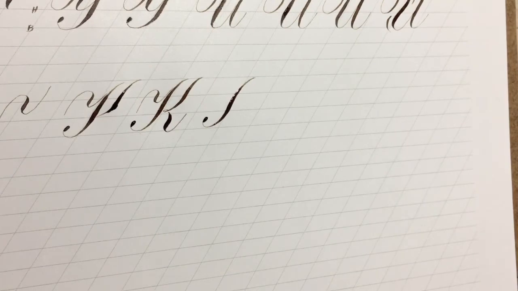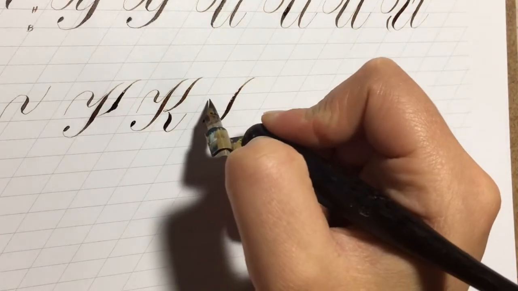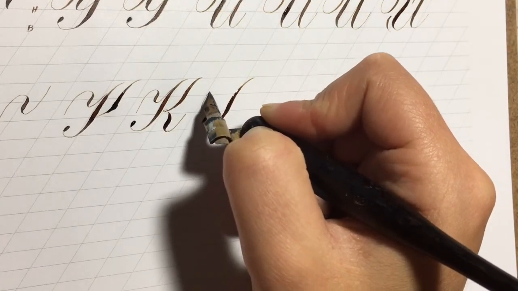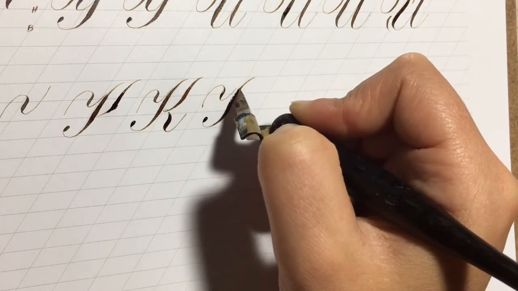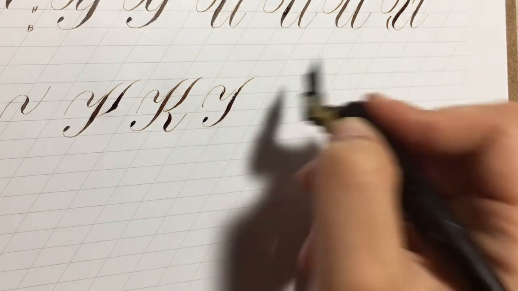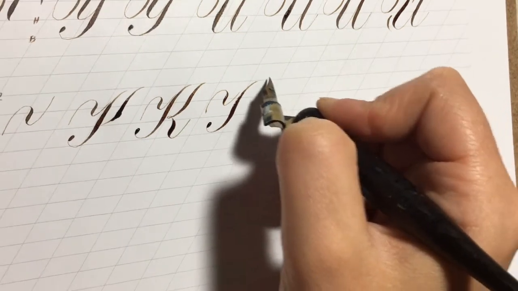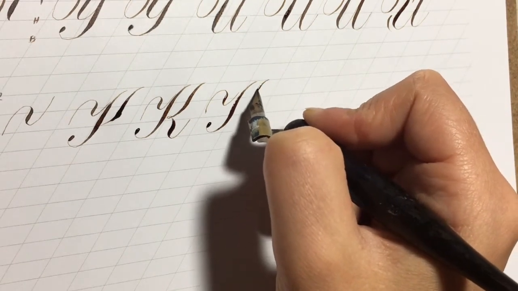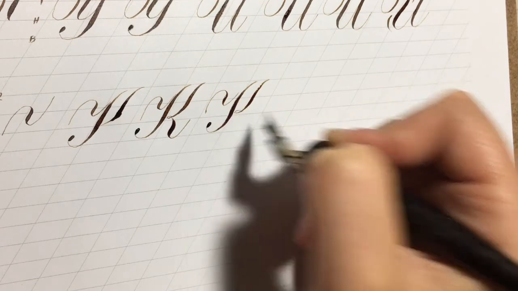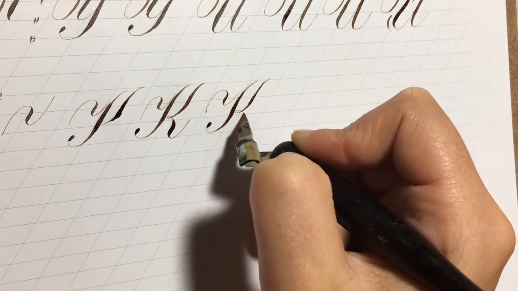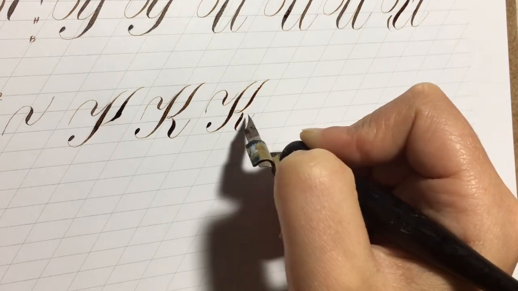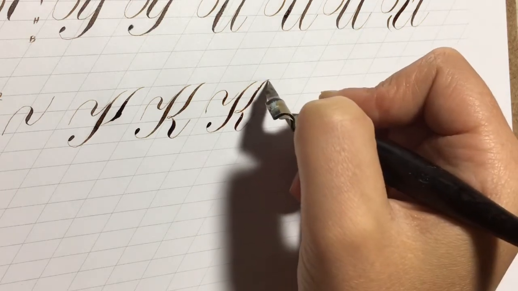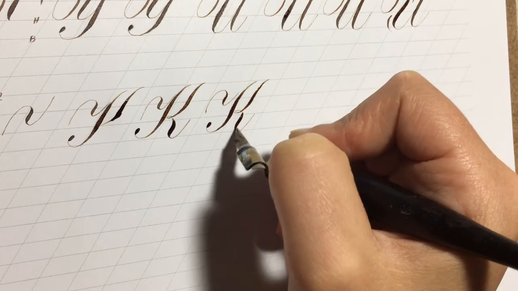So I'll show you what that looks like. If we start out here to the left a little bit, come up, down, and back up. Again, I'm not too worried about connecting this to the stem. Okay, let's try this part again. The universal line of beauty, and then end with a compound curve. So these shades should be parallel.